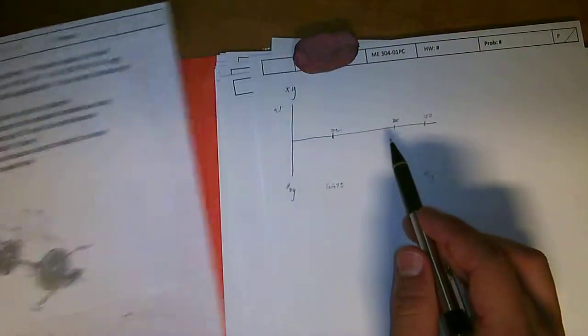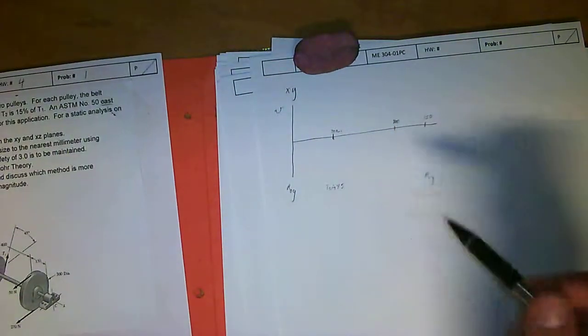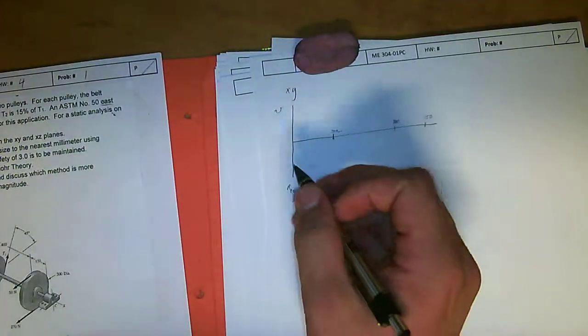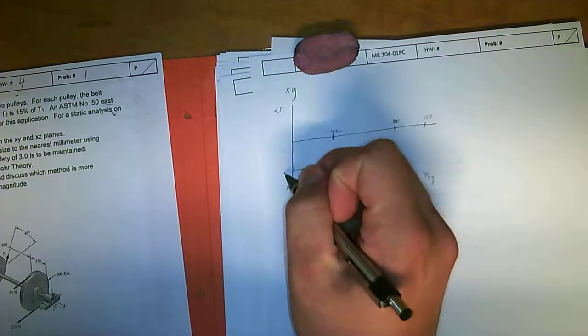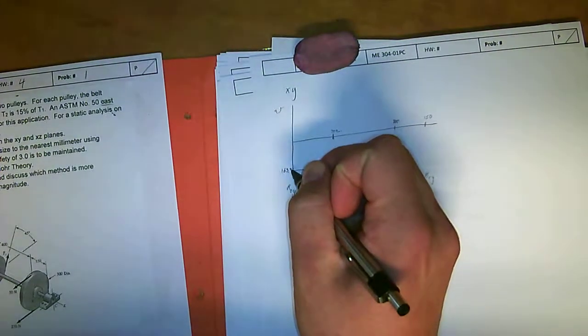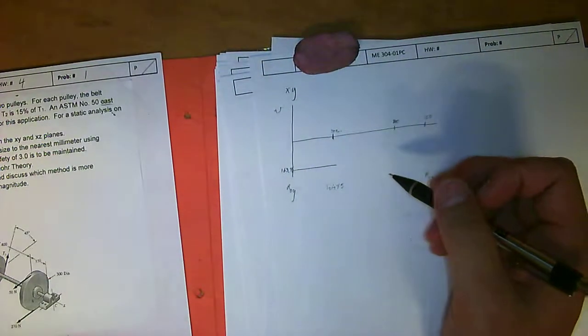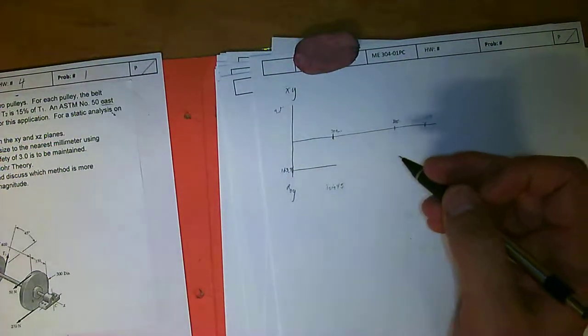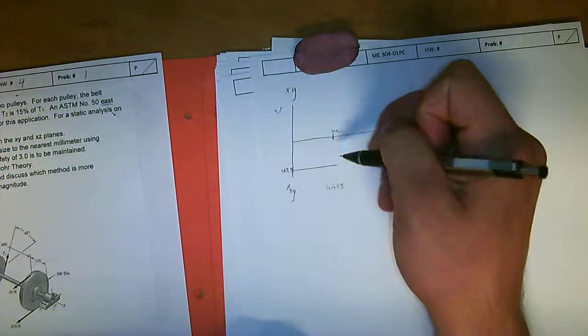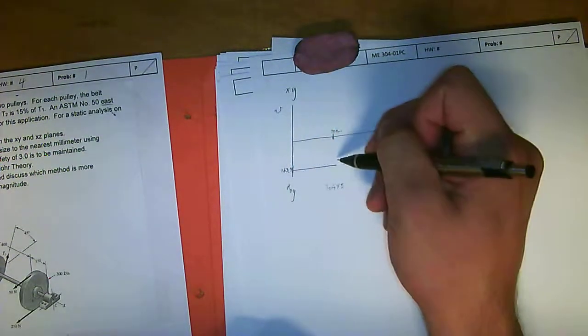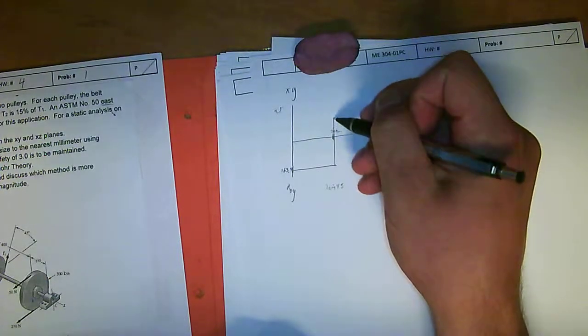Alright, so moving on from there. We know that Ry is equal to negative 163.41. And then we know that T sine 45 is 252. So adding that to negative 163, you go up here to 89.14.